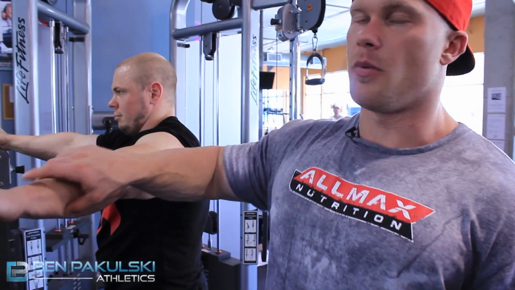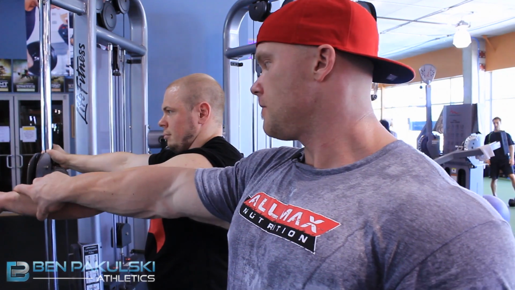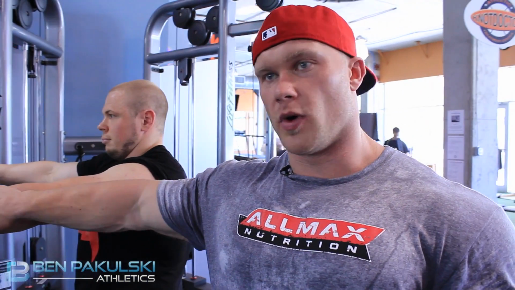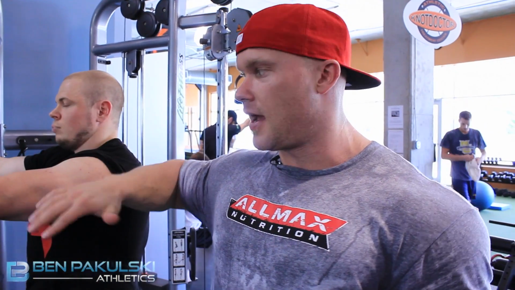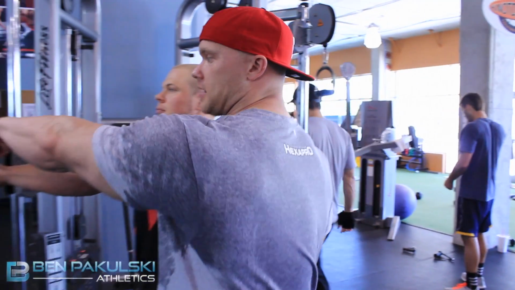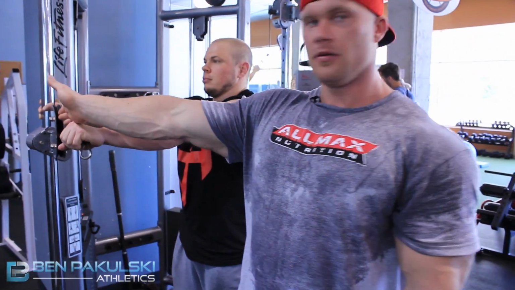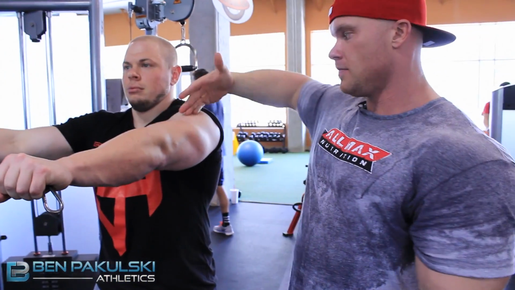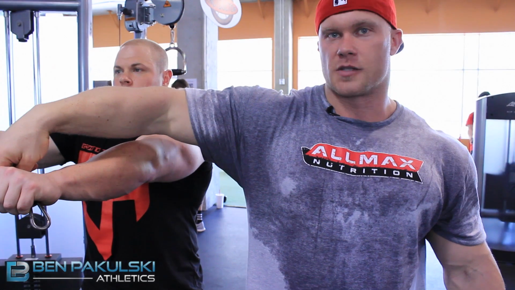Okay, so now what we know about strength curves, just rest right there, Matt. So now we know about strength curves, where the force is at a perpendicular angle to the working lever, basically right here. So the force here is the cable, and the working lever is the arm. So this is going to be the hardest position in that movement.